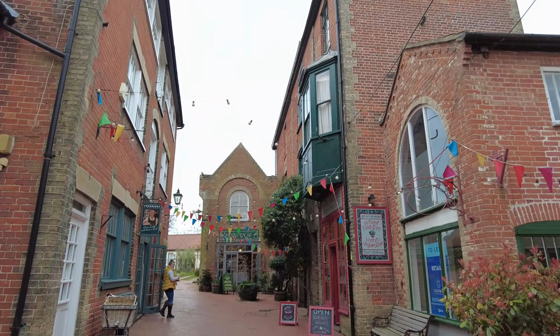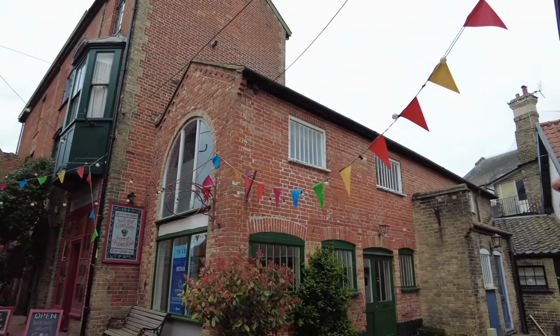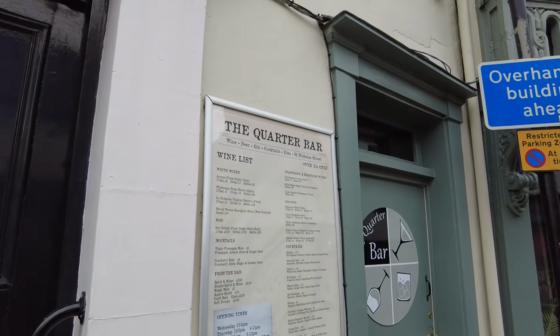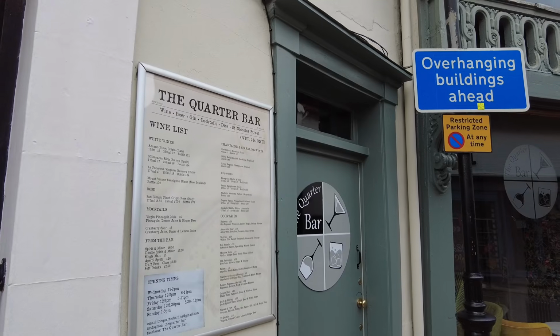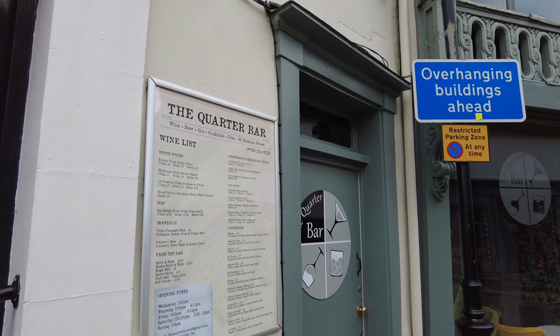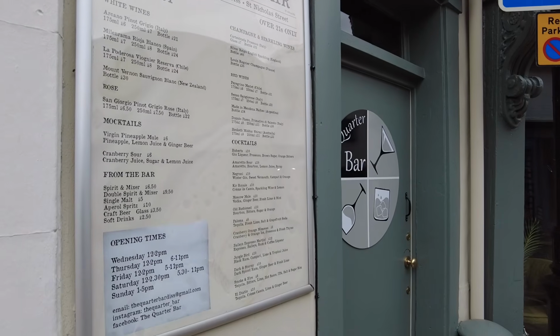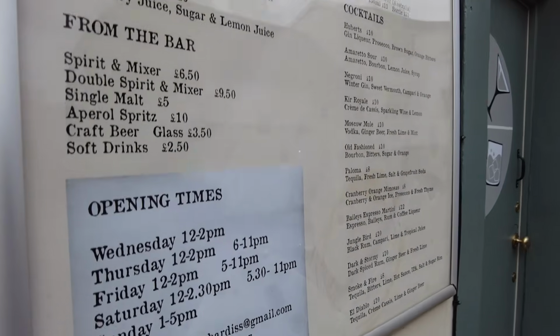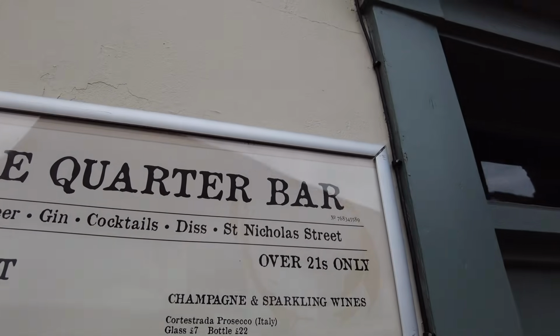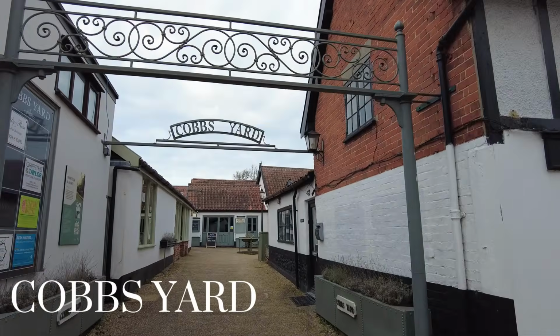Okay, that's lovely, isn't it? Yes, there are a few new things going on, and this is what we're about to find out. Probably find one or two. Quarter bar, so there's cocktails and stuff, some beer. Let's have a look at the opening times here. The Quarter bar. Yep.